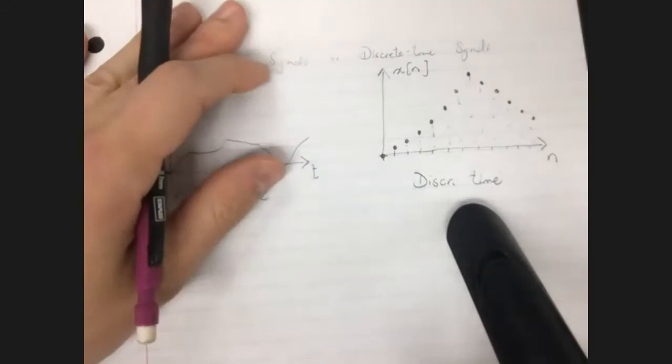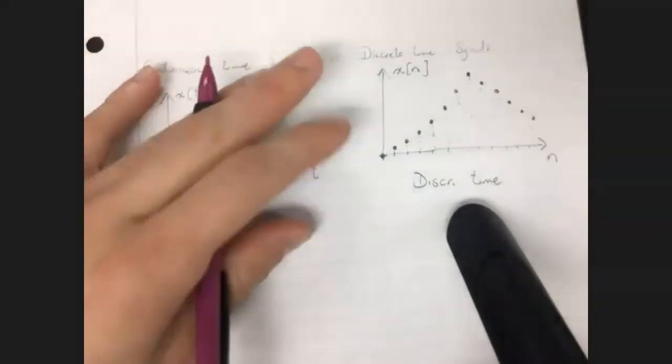Now, discrete time signals come in all sorts of different forms, so let's look at some examples of applications of discrete time. I mentioned the COVID case as being an example of something that could show up like this. And it's true.